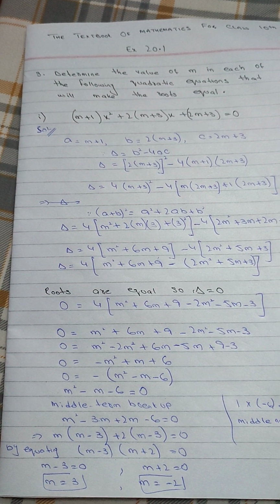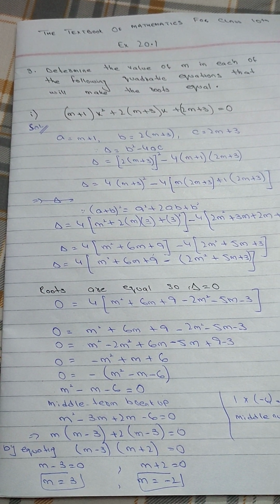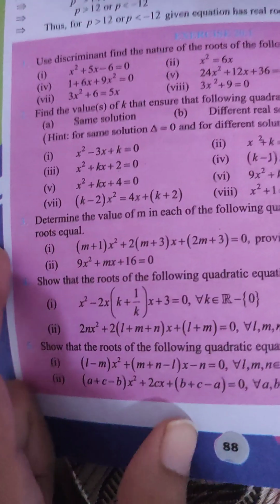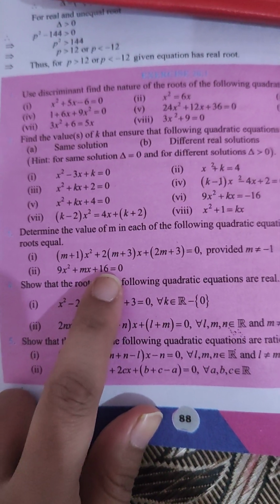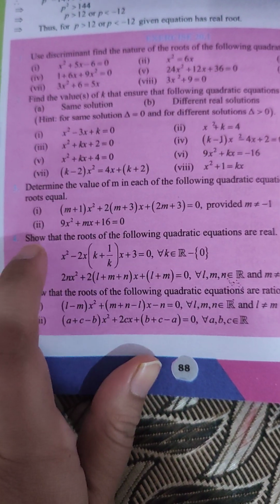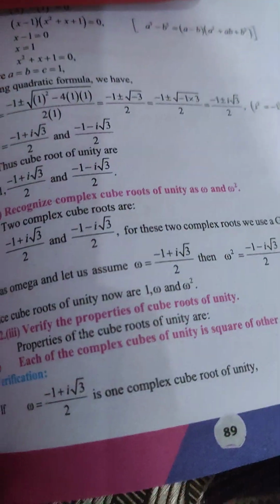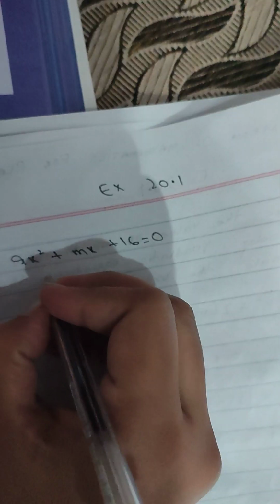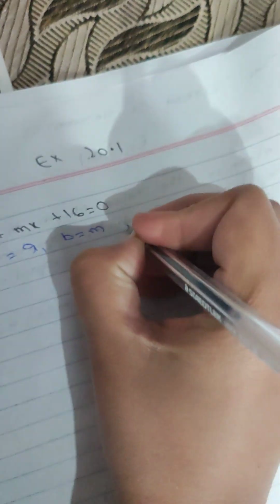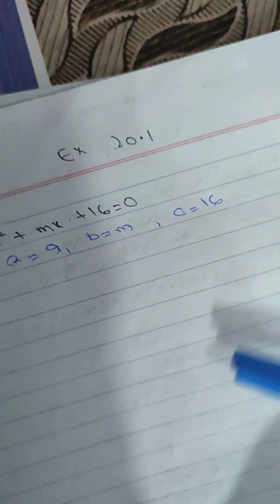Now let's move on to the second part of question number 3. Now the second part is 9x squared plus mx plus 16. Again the same method will be followed. First we have to write the values of a, b and c. So let's write it. Here you can see a is 9, b is m and c is equal to 16.